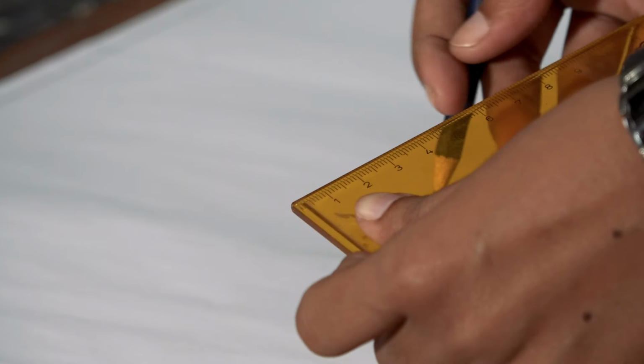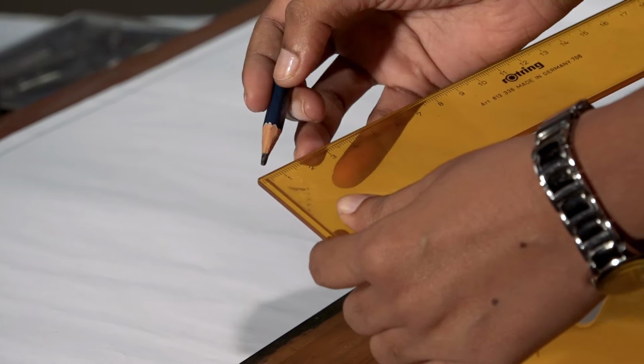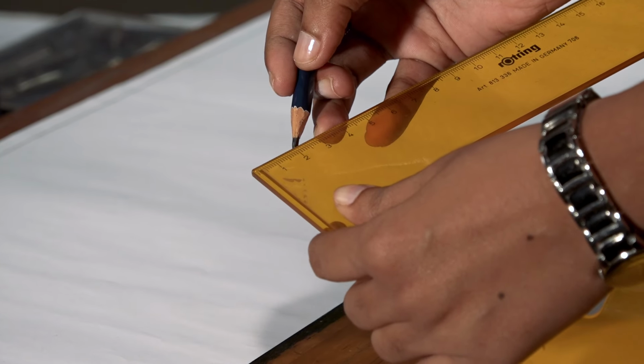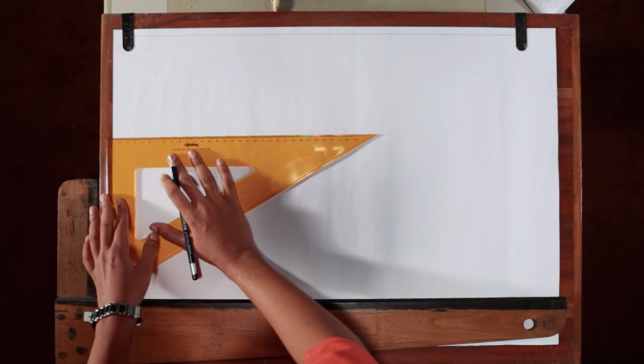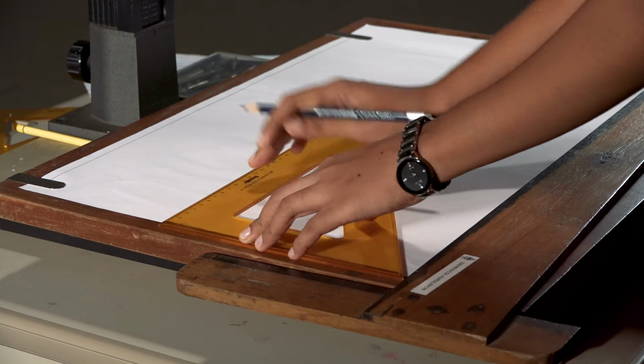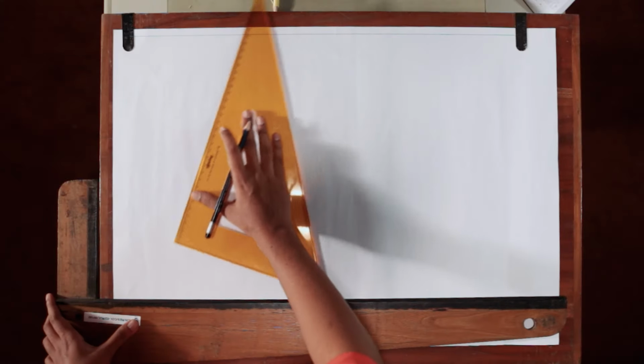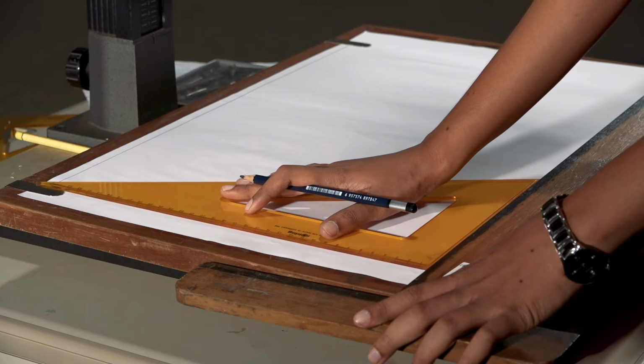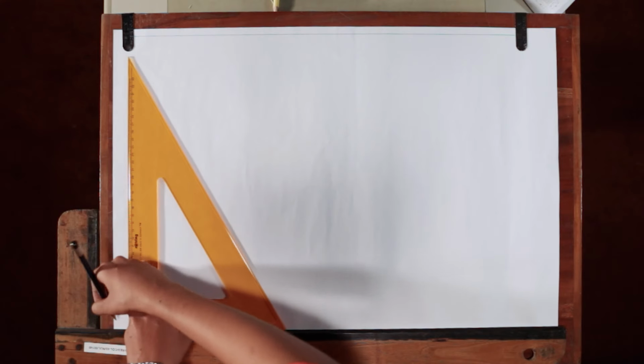Next, draw the left hand edge of the cage with a 20 mm offset distance. To do this, place a point marker on the paper as you have done previously. Using the set square and the T-ruler, draw a vertical line through this point.